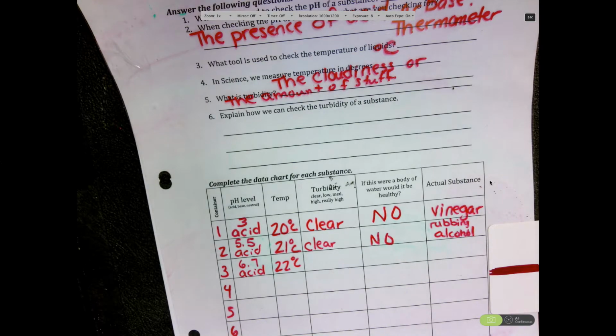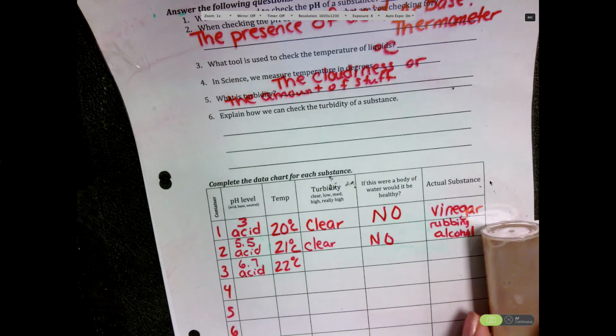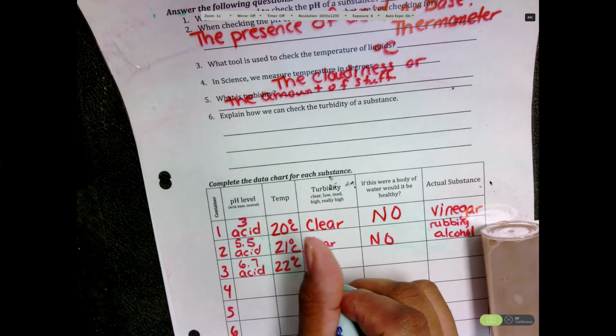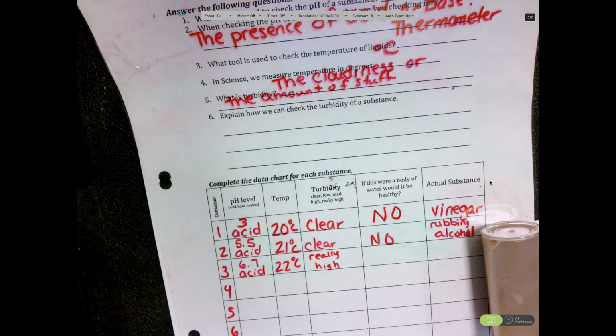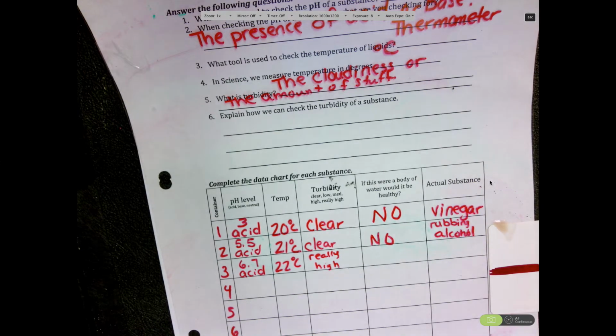All right, putting it up to the test for turbidity, really high. Did it pass the pH level? Yes, because it can be between 6.5 and 8.5. Did it pass the temperature? Yes. Did it pass turbidity? No. No, therefore it would be not healthy. And this is milk.